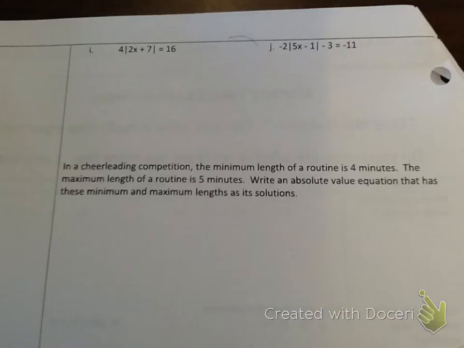Alright, turn your paper over to the next page. On I and J, same thing, except instead of something added or subtracted, we have something multiplied. So we would just divide by 4. And then 2x plus 7 equals 4, or 2x plus 7 equals negative 4. And if you solve both of those, we end up with x equals negative 1.5 or negative 5.5.